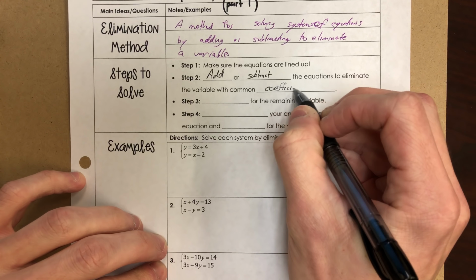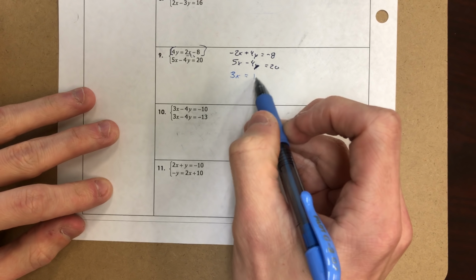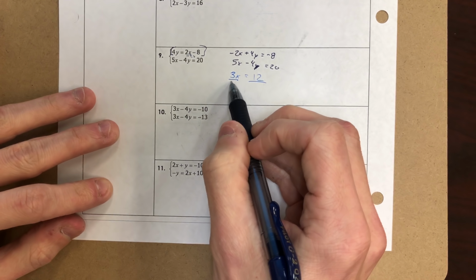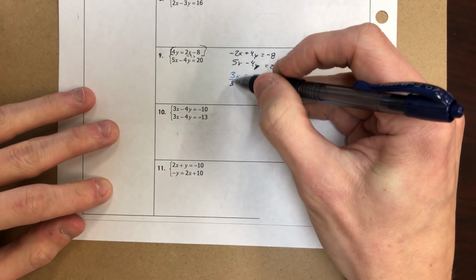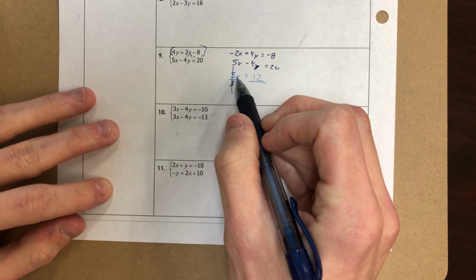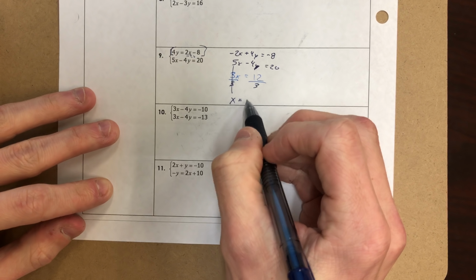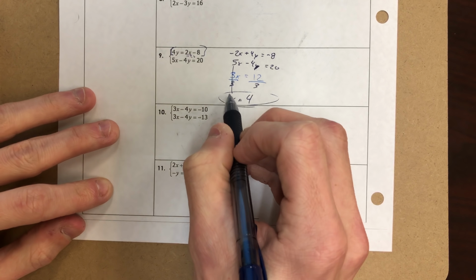And I know right here it says if we have opposite signs, we add. So I like it. Negative 2x plus 5x leaves us with only 3x. This would leave us with nothing. Negative 8 plus 20 is equal to 12. So we're gonna divide both sides by 3, because 3 over 3 leaves us with 1. That's why it crosses out and leaves us with x. And then we have to do this side too. So 12 over 3 is 4, x is 4.